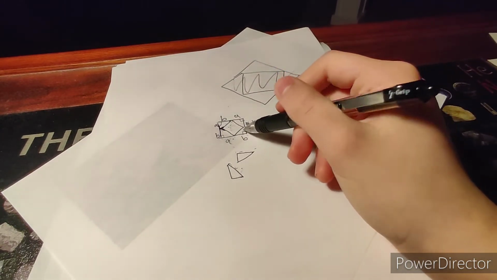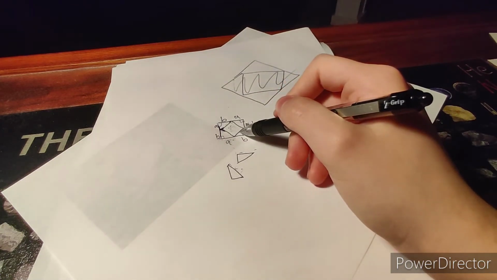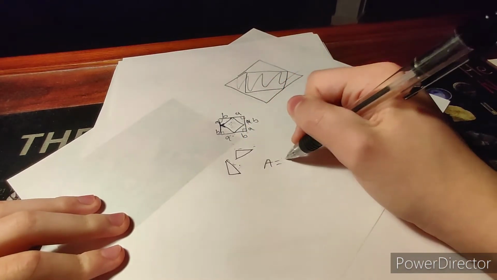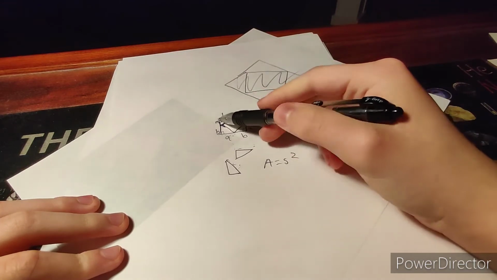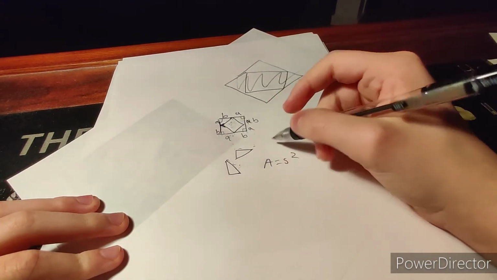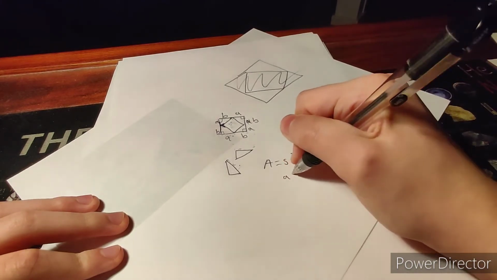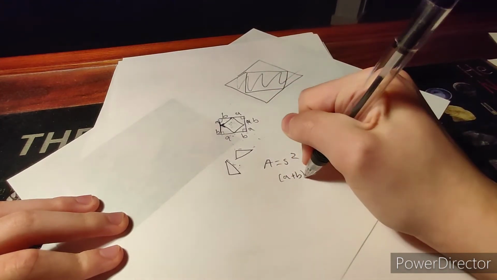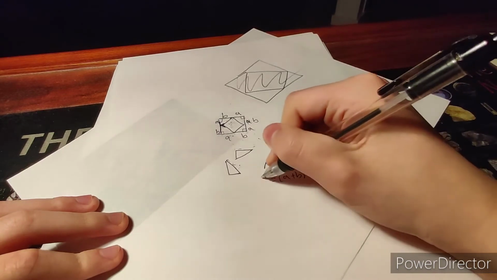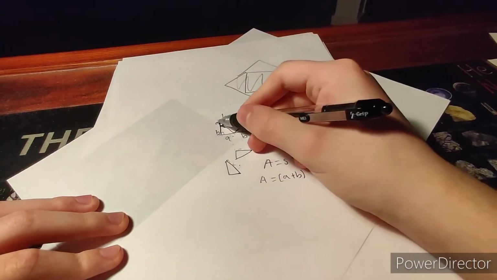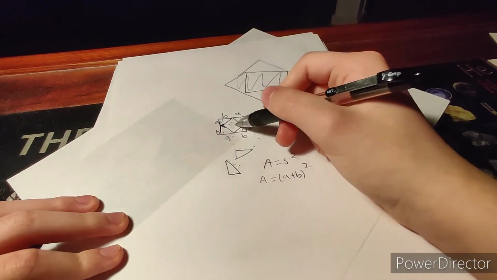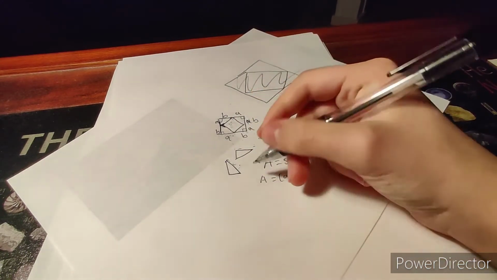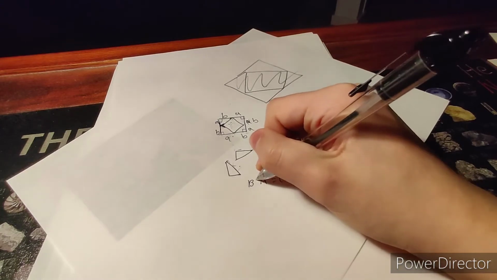We know that the entire area of the square is side squared, right? The side of this big square is equal to A plus B. A plus B is being squared to equal the area of the entire square, including this little square. That's the entire square. So let's call this the big square area.